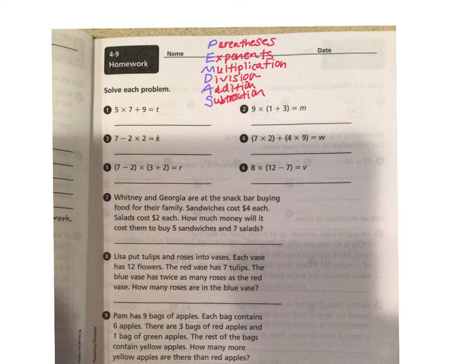Exponents is where you might have a number that looks like this. It has a little tiny 2 there, which means 5 times 5. So it's 5 squared. We aren't seeing a ton of exponents in the ones below, so you can almost always skip that one. And then multiplication comes next, then division, then addition, and then subtraction.